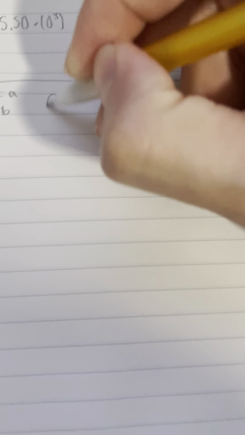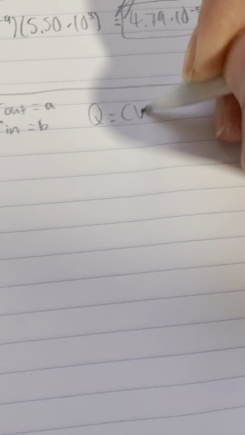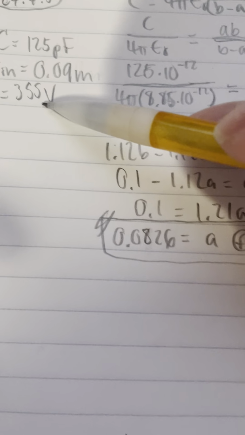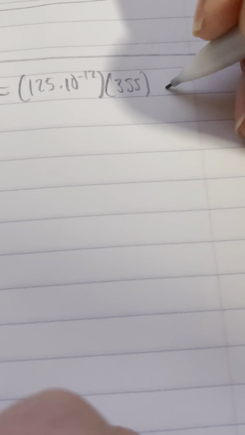So Q equals CV, looking for Q. They gave us potential, and we already have capacitance. So 125, again, tiny number, times 10 to the negative 12th, because it's pico, times 355, and that should equal our answer.